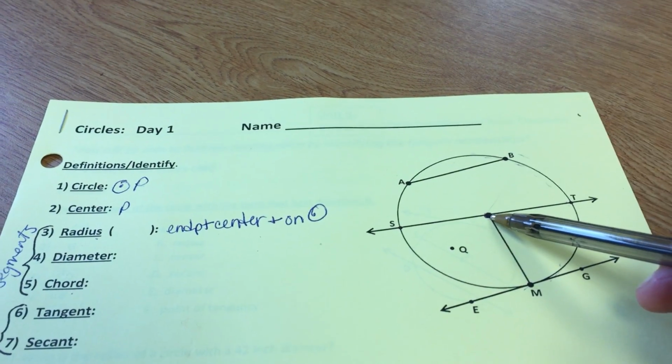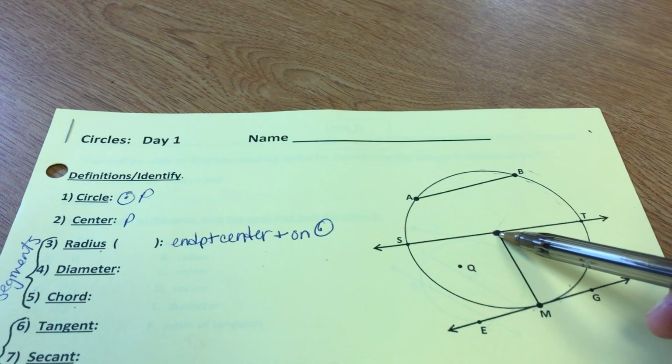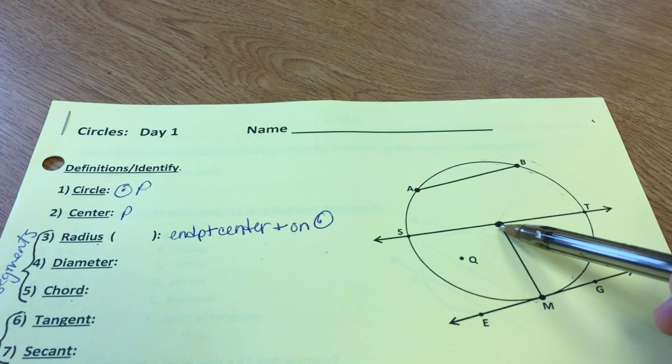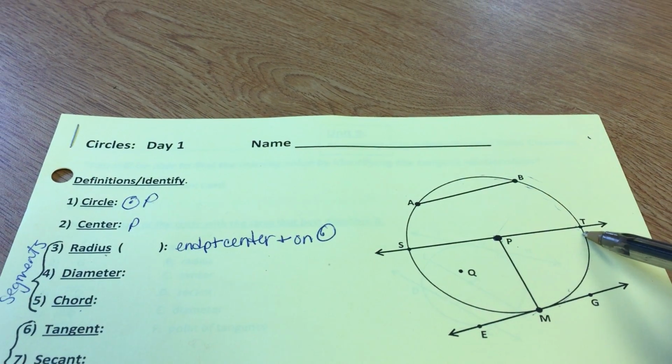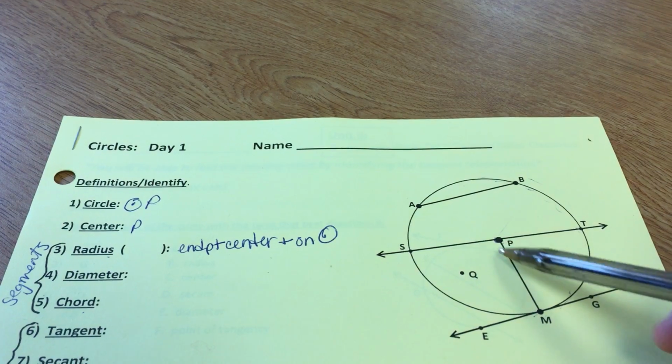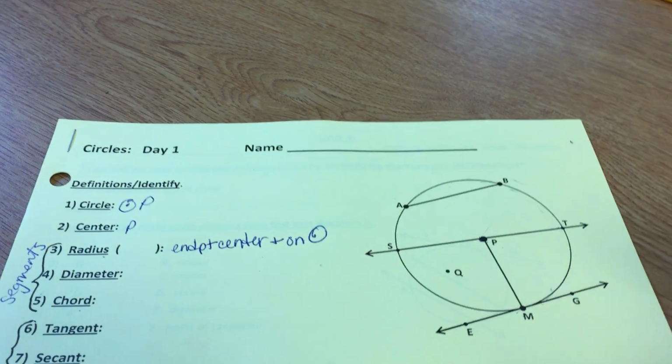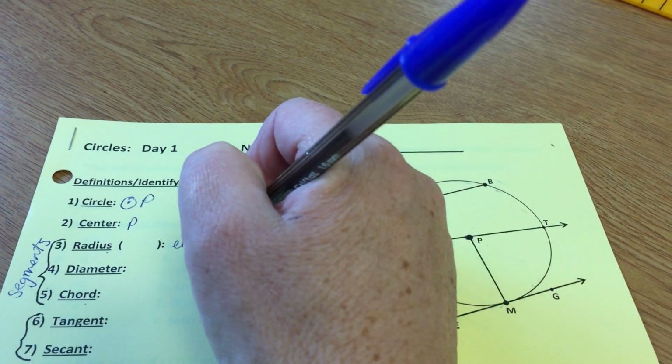So here is the center P. So any segment coming out of P and ending on the circle is a radius. So segment PT, segment PM, and segment PS. Those are three that are on this picture.